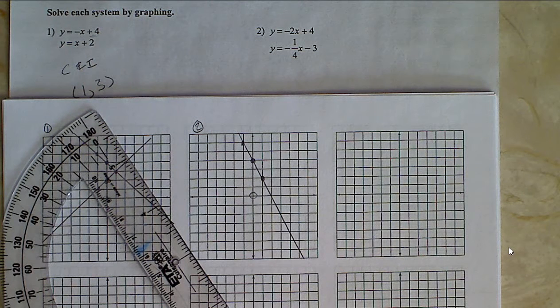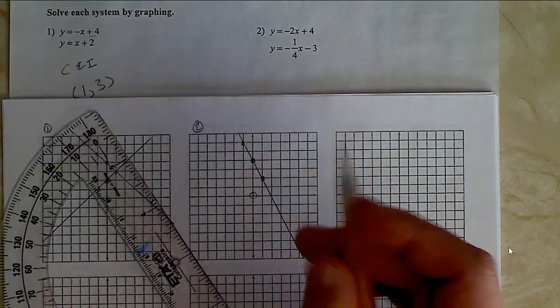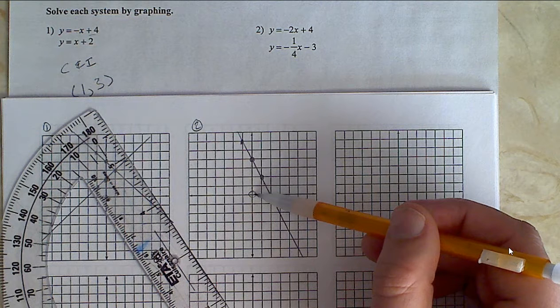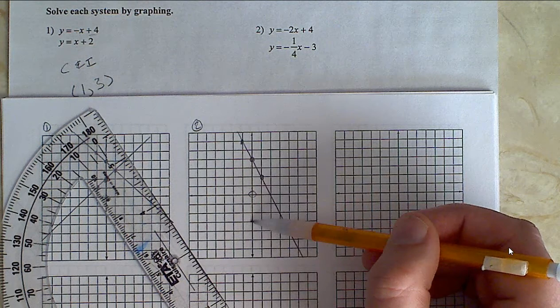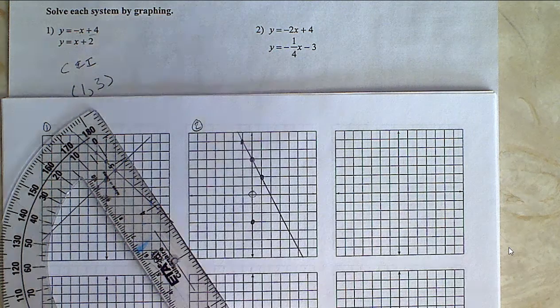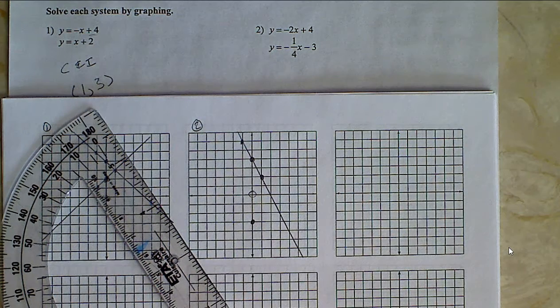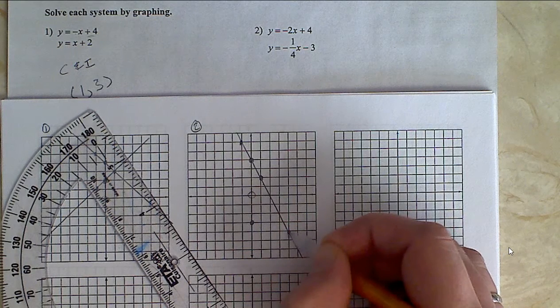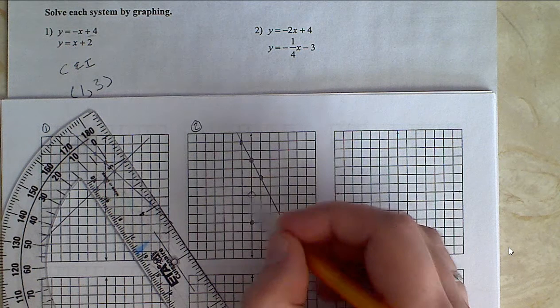Okay? So next is y equals negative 1/4 x minus 3. So where do I start for that minus 3? Down 3. Yep, so I go down 3. 1, 2, 3. And then negative 1/4 for the slope means what? Down 1 and right 4. So down 1, right 4. Or up 1 and left 4.